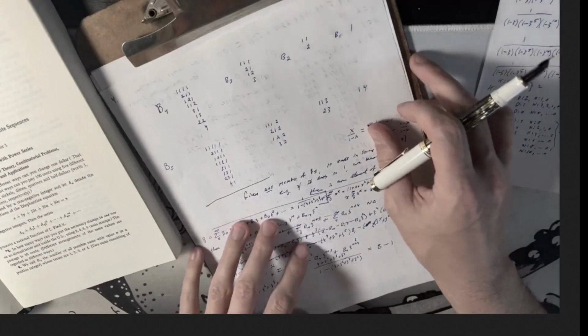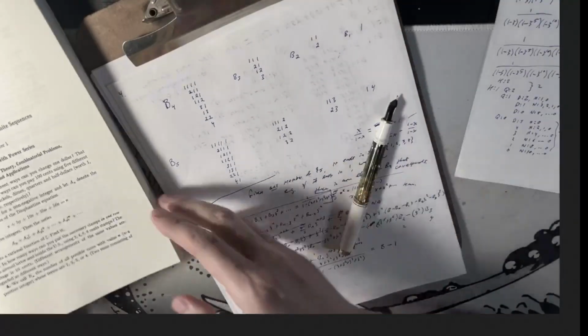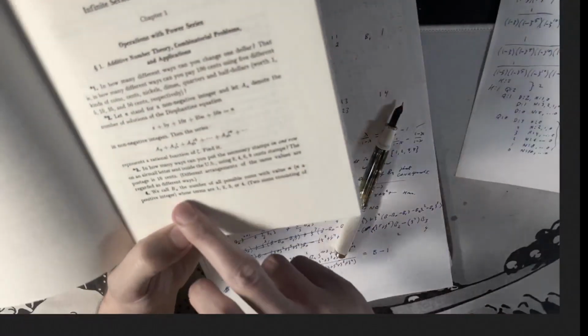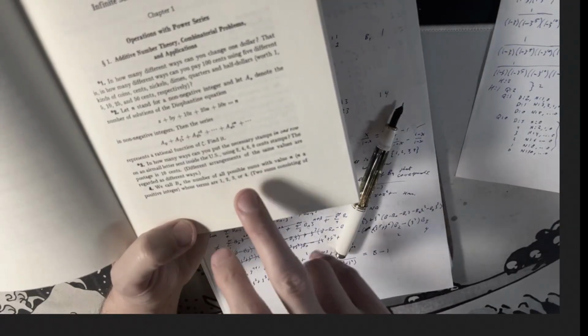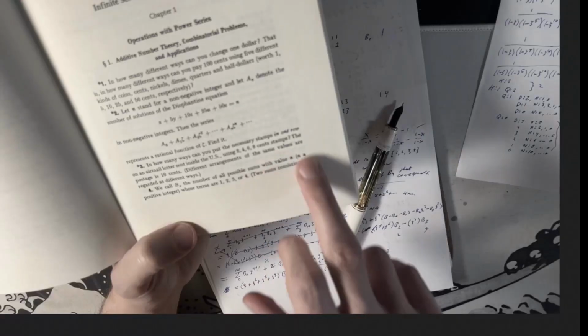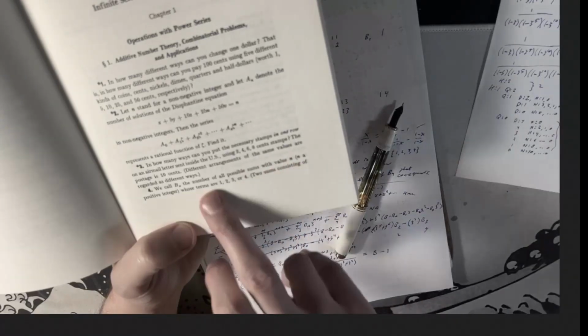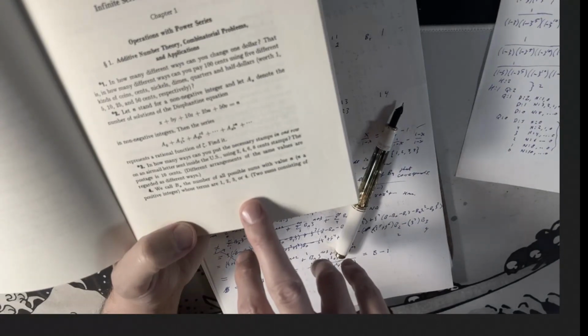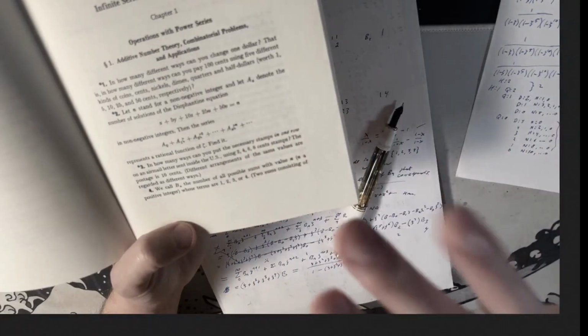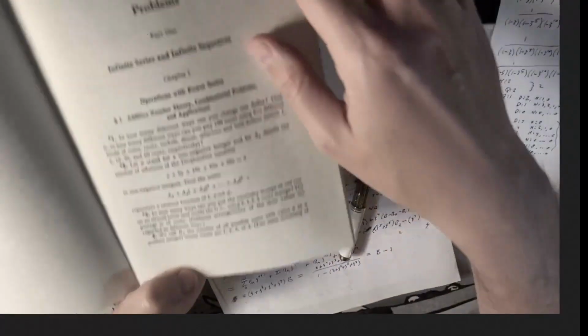Actually, here, I'll just jump to the end, okay? In number 4, he's going to talk about a series again, another generating function. He called Bn the number of ways that you can sum up to a total of n, but only using the numbers 1, 2, 3, or 4, which is very similar to this 2, 4, 6, or 8 question that he had.